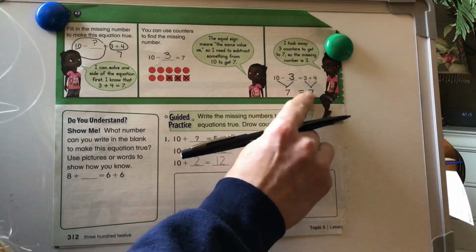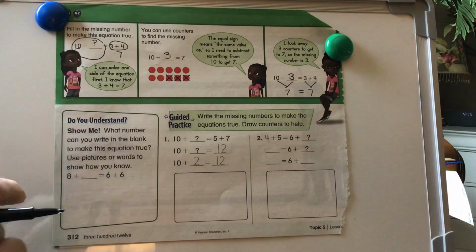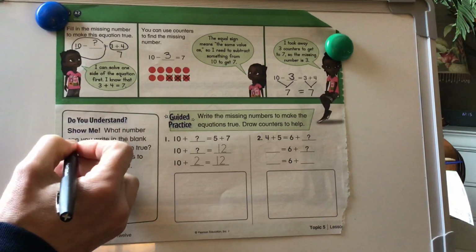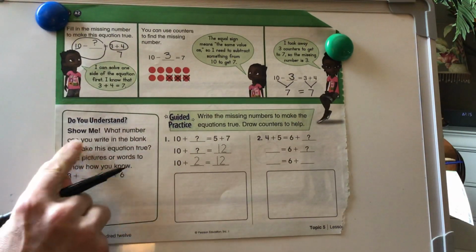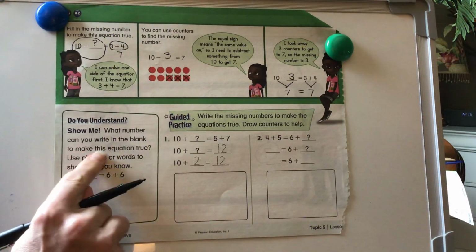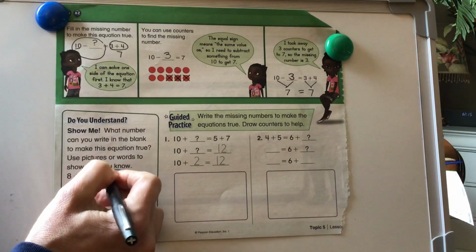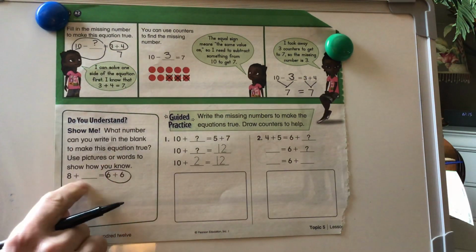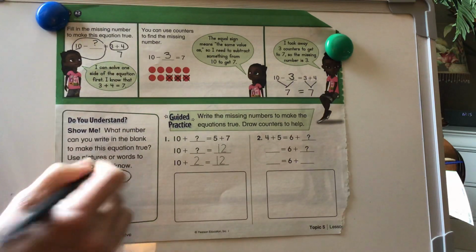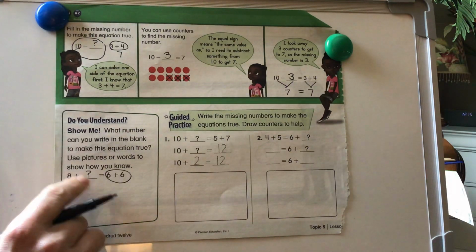Equal sign means the same as. Okay? Do you understand? Show me. Write a number. Oh, sorry. What number can you write in the blank to make this equation true? Okay? So we have this on one side. We know we can solve this one. This one, we don't know. We're missing one of our add-ins, one of our numbers we need to add.